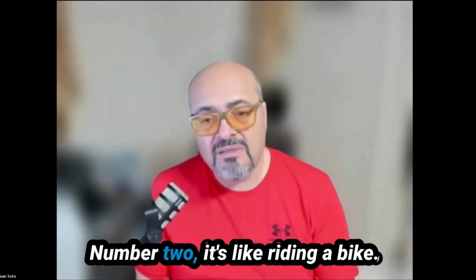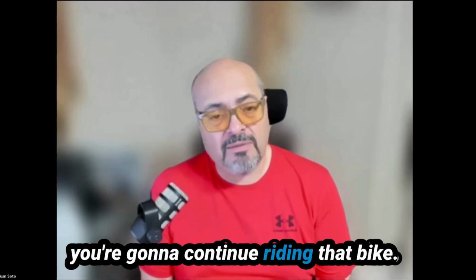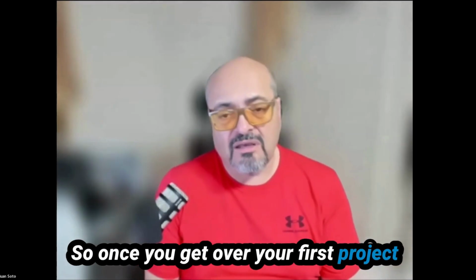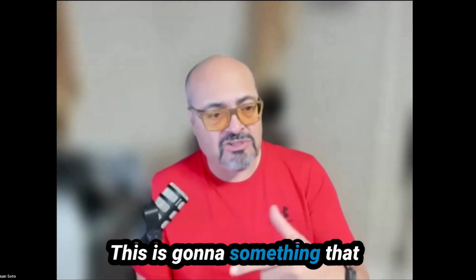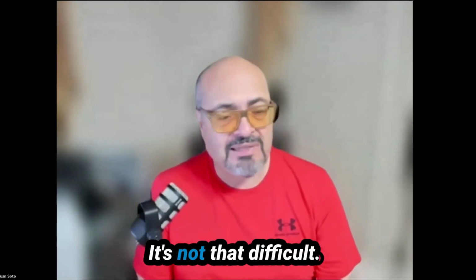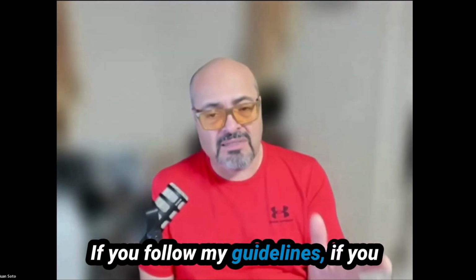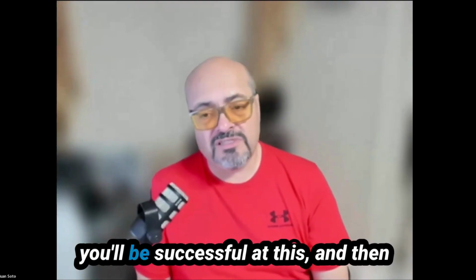If we had this in Access, right? Number two, it's like riding a bike. Once you know how to ride a bike, you're going to continue riding that bike. You know how to run it, right? So once you get over your first project of converting Access to SQL Server, this is going to be something that you'll be able to apply and learn and improve upon over time. It's not that difficult. Trust me on this. If you follow my guidelines, if you read my posts, watch my videos, you'll be successful at this.